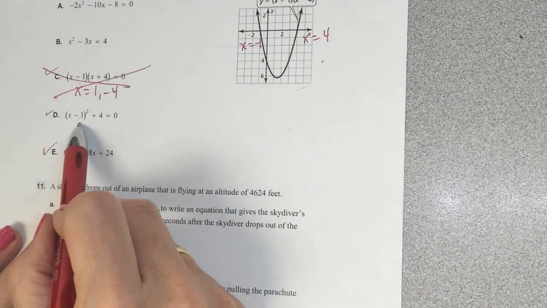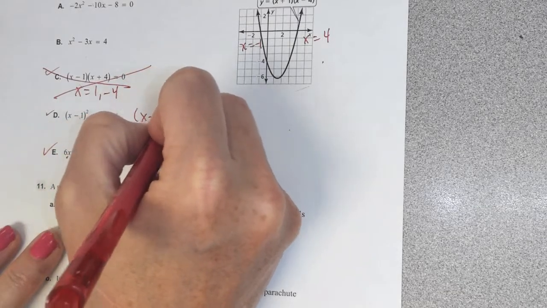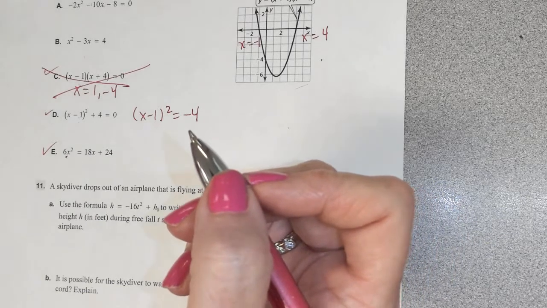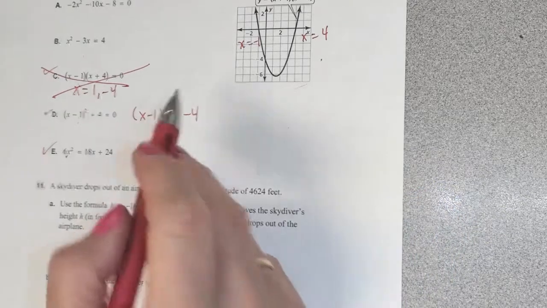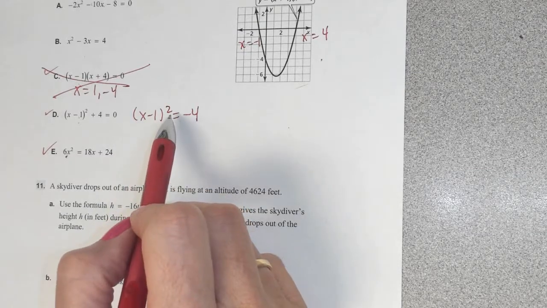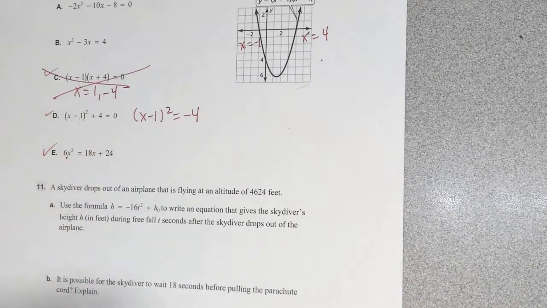On this one, what would I want to use? Which method? Square roots, right? So I'm going to take this over. I'm going to have x minus 1 squared equals -4. When you get a negative, you should stop for a minute. Is it possible for something squared to equal a negative? No. So this is going to have no solution.